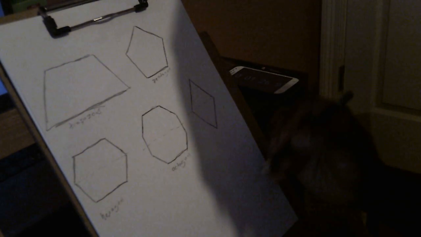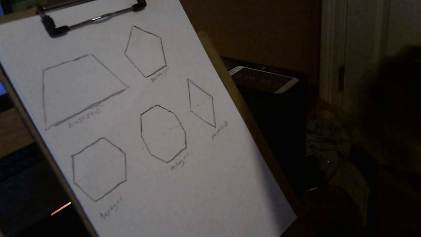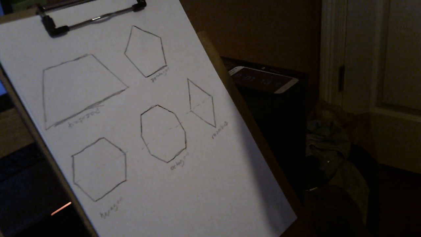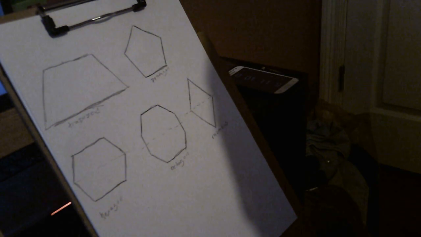Or should I just say the fighting ring or the stop sign? And then you got your rhombus. And that right there is just the other set of shapes for you to get familiar with.